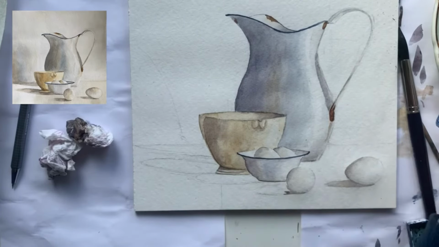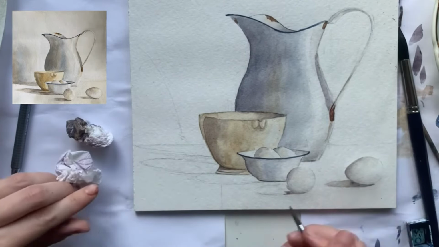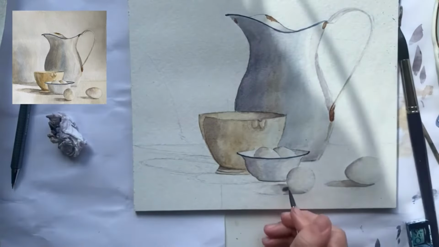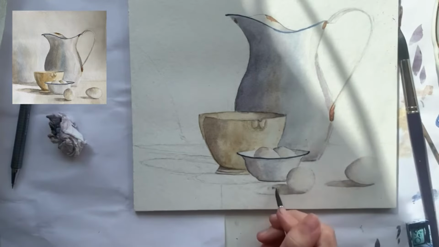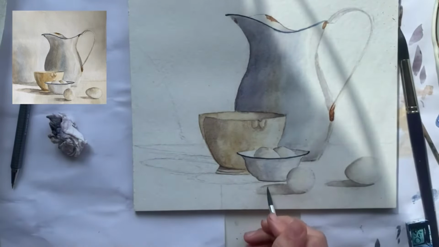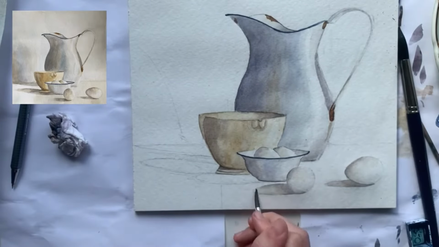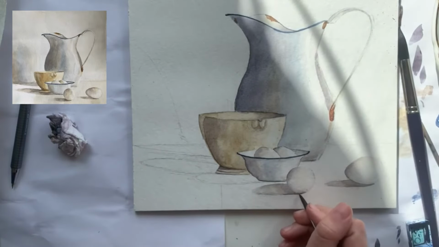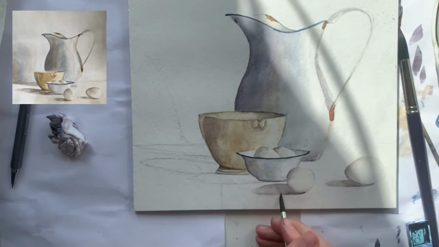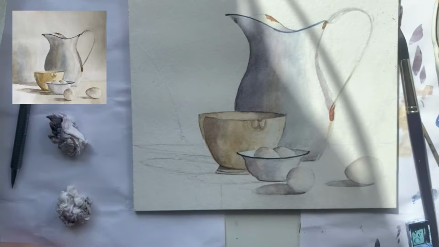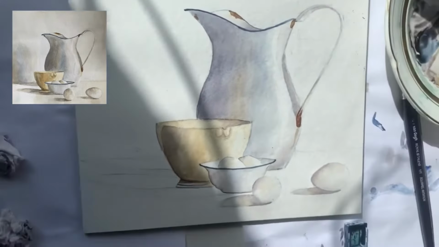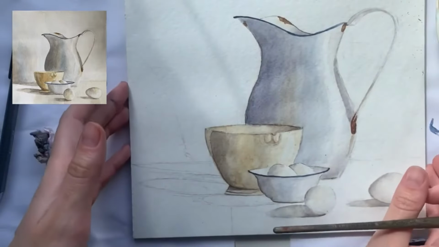Imagine light hitting an object. Just like the moon reflects sunlight, objects also reflect light, which then bounces into the shadow areas. That's why the darkest part of the shadow is directly under the object, followed by a reflection, and then the shadow gradually becomes lighter. This applies to all the objects. Shadows aren't just a flat, uniform grey. They have gradients with reflections creating slightly lighter areas within them.